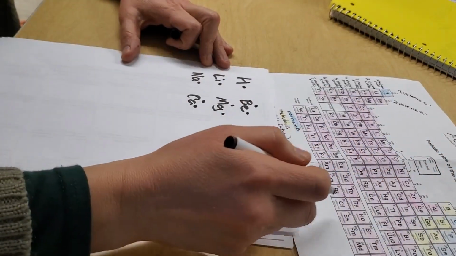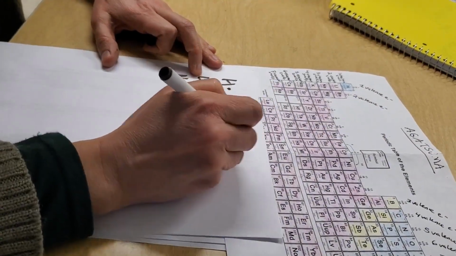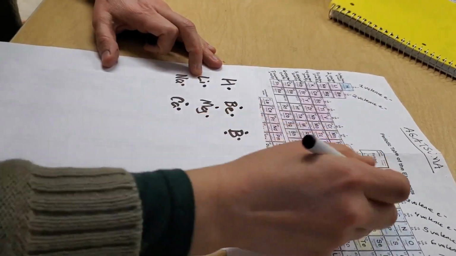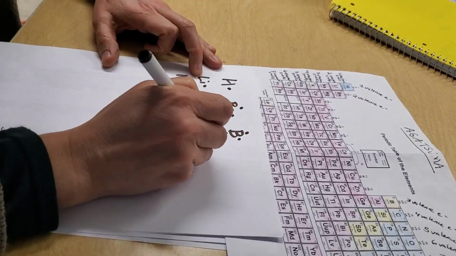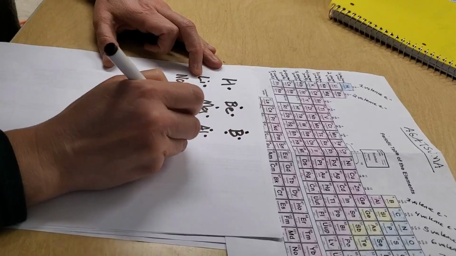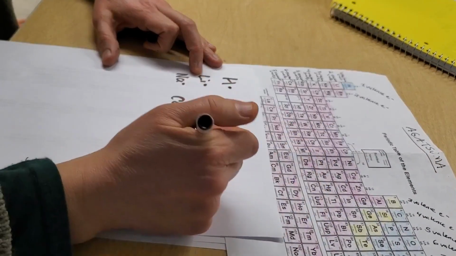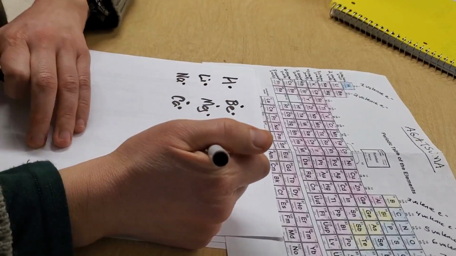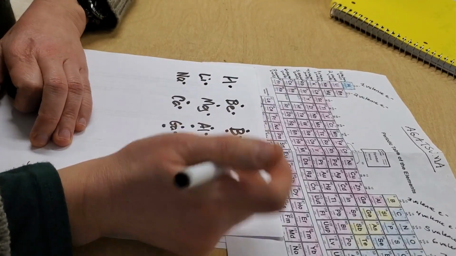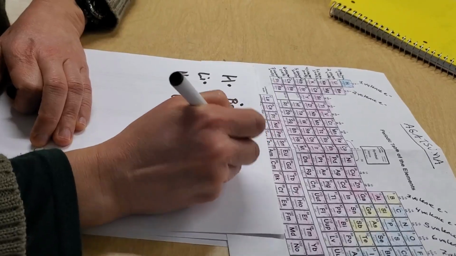Now I'm going to the third column here. Let's do boron, 1, 2, 3 valence electrons. Aluminum, 1, 2, 3. Gallium, 1, 2, 3. So everything here, you just want to draw with 3 valence electrons. We're going to skip 4 for now because we're talking about ionic bonding. But, well, I'll just show you. Like 1, 2, 3, 4.